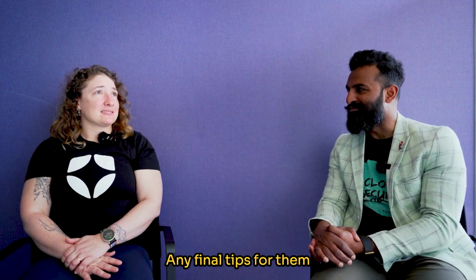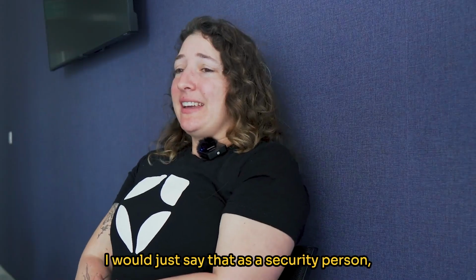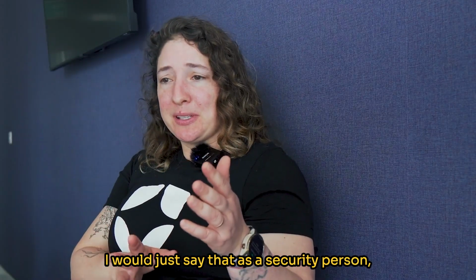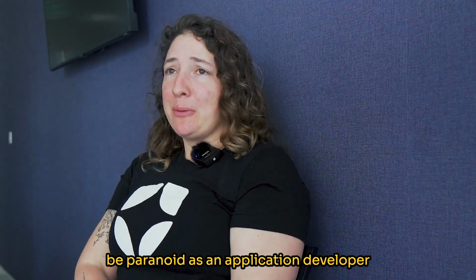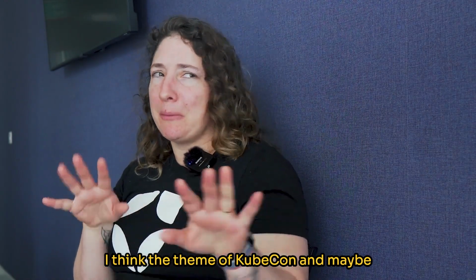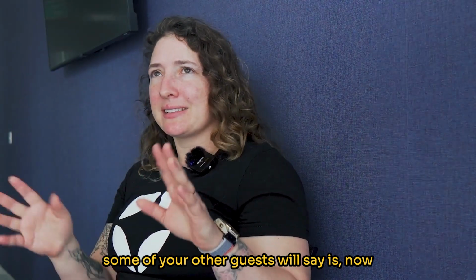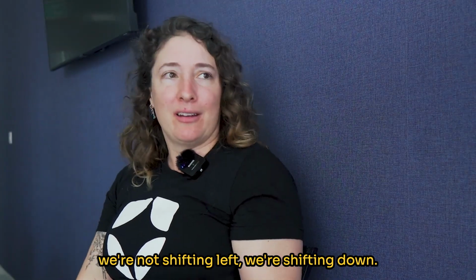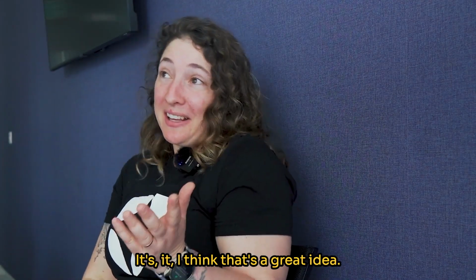Any final tips for them before we wrap up? I would just say that as a security person, be paranoid. As an application developer, be paranoid and communicate a lot. I think the theme of KubeCon, and maybe some of your other guests will say, is that now we're not shifting left, we're shifting down. And I agree. I think that's a great idea.